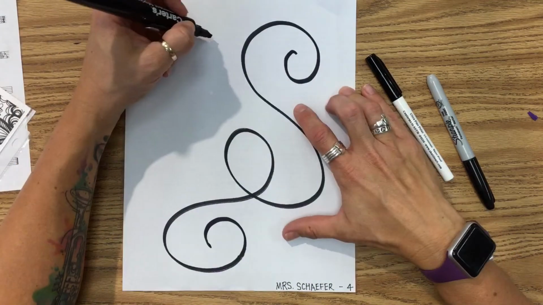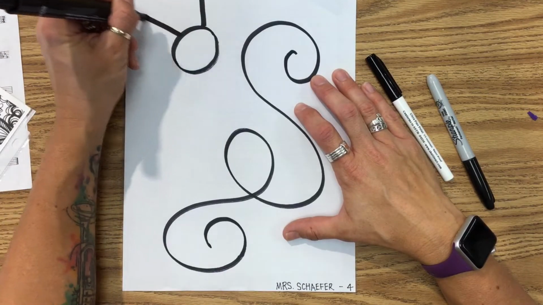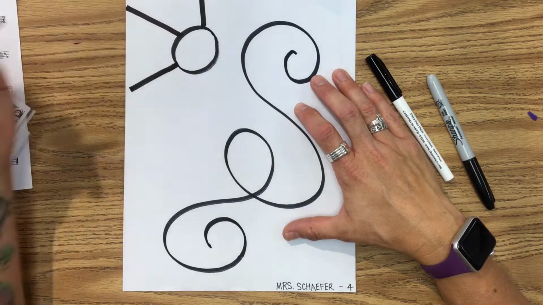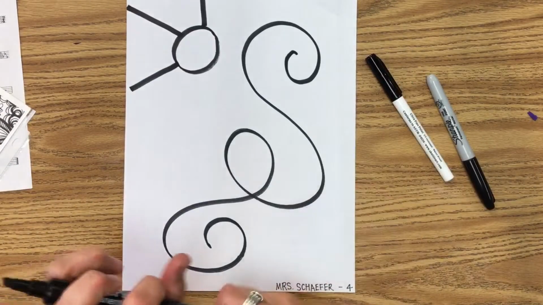If you have a big space, you can add other objects in here to break up the space if you want to. Think about when we did Zentangles, that same type of thing. Also make sure you have a magazine sheet underneath, because this will bleed through.